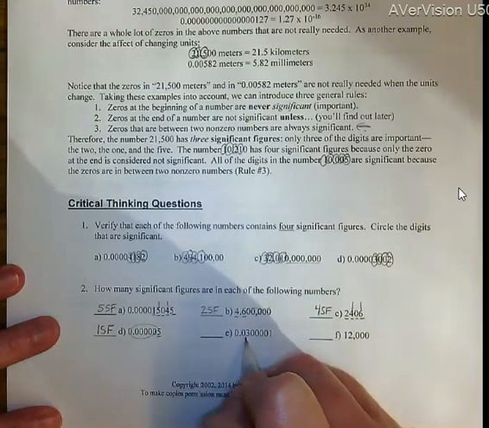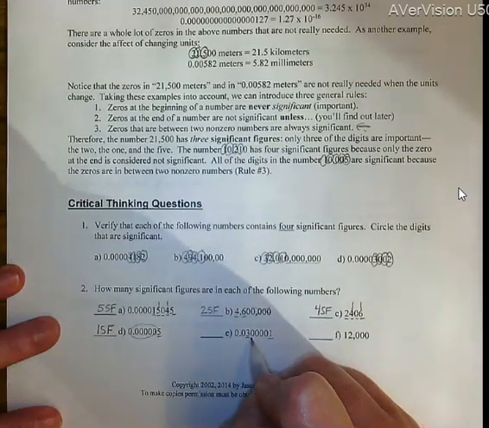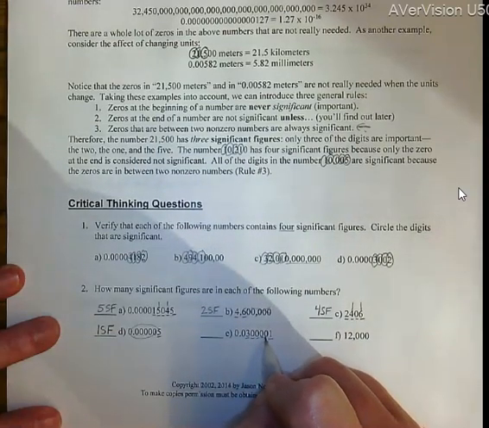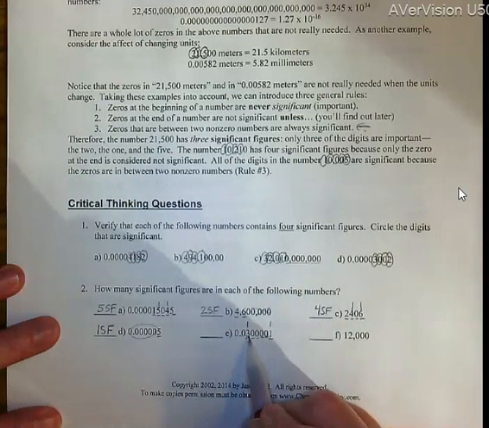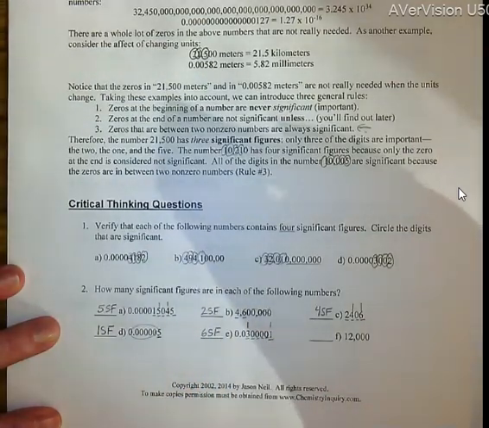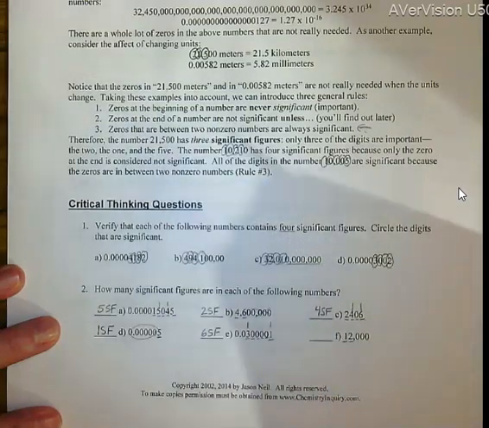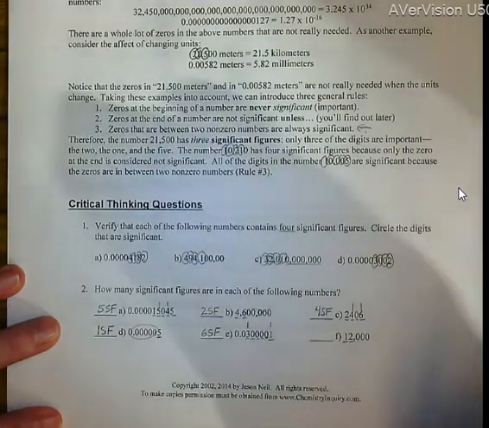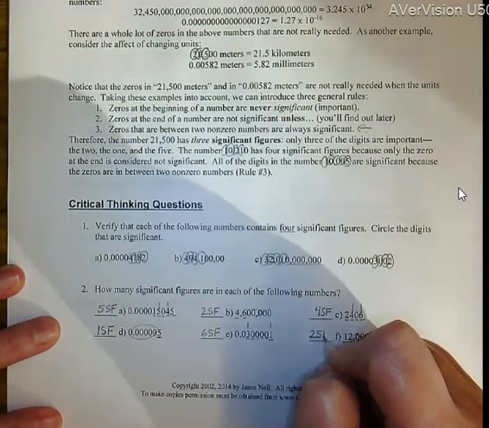Letter E, the 3 and the 1 are significant because they're not zeros. And then all of these zeros, because they're between numbers that are not 0, are significant. So that gives us 1, 2, 3, 4, 5, 6 significant figures. And letter F, the 1 and the 2 are significant because they're not zeros. These are just placeholders, so they're not, so this only has 2 significant figures.